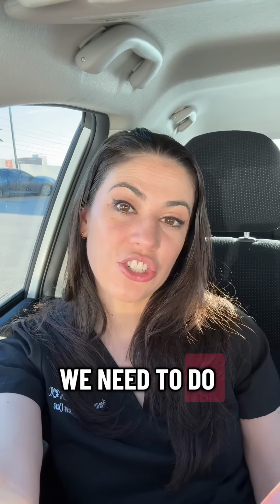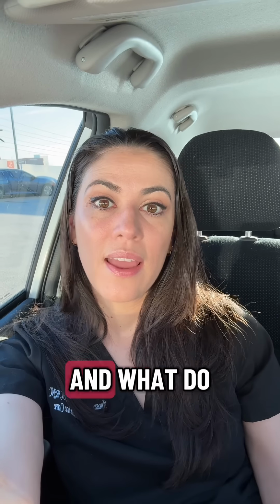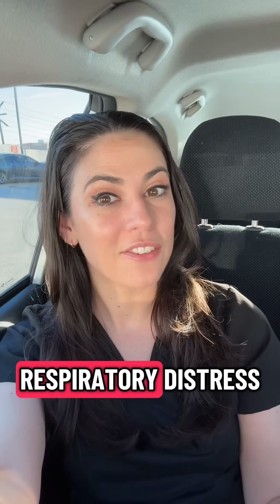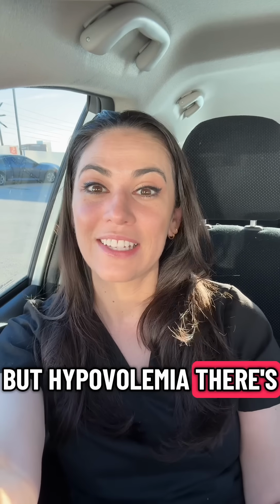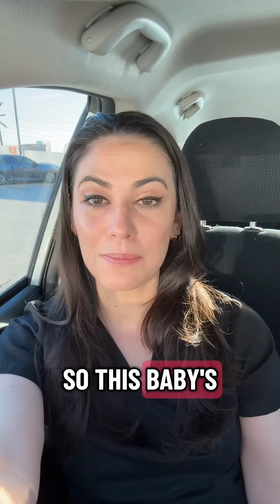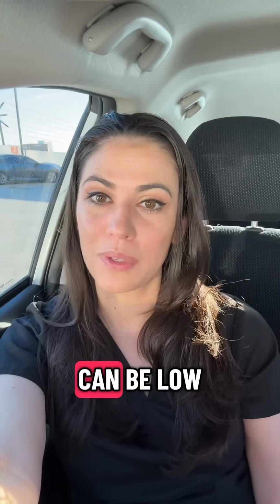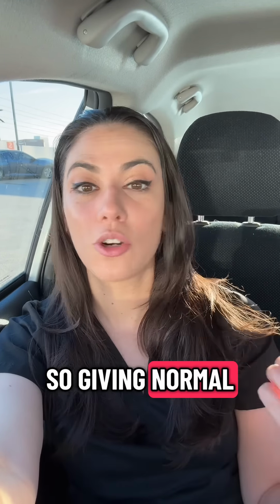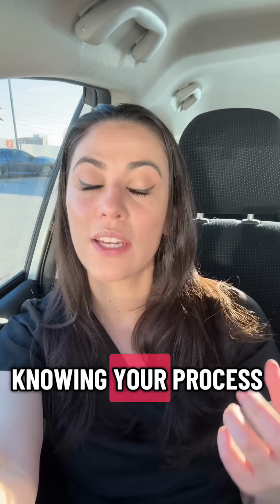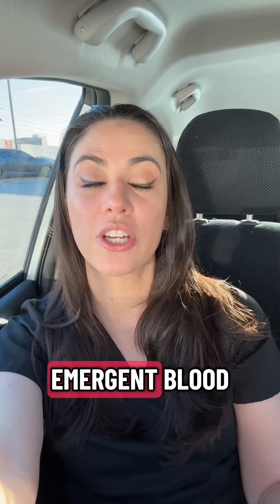So what do we need to do when we're admitting these babies, and what do we need to think about? These often have respiratory distress, so we need to support their ventilation and their oxygenation. I feel like a broken record, but with hypovolemia, there was acute blood loss, so this baby's circulating blood volume can be low. So we need to be able to support their volume. So giving normal saline in the delivery room, knowing your process for accessing emergent blood.